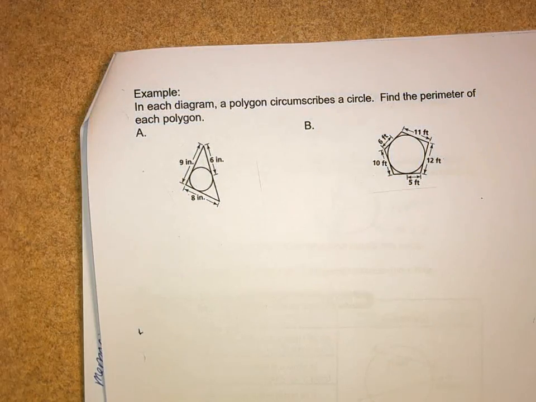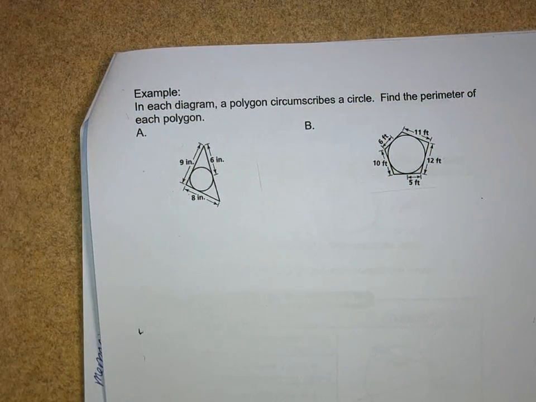Now, I'm not going to stop recording here. I'm going to flip this over, and I'm going to show you this really cool thing that works with tangent lines and working with inscribed circles. Okay, it says in each diagram, a polygon circumscribes a circle. Find the perimeter of each polygon.